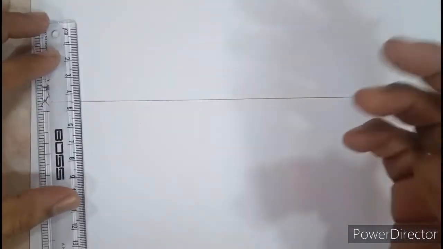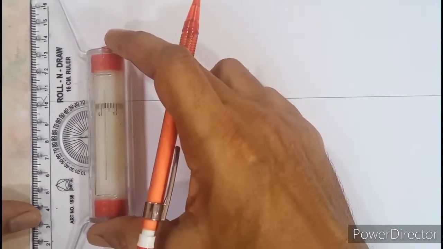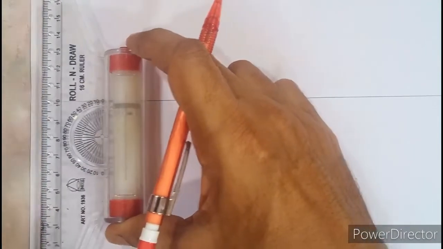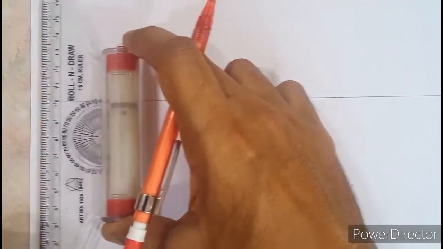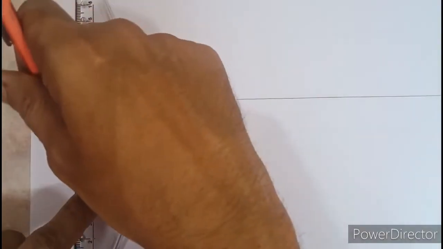So we are not solving any word problem right now. We are learning how to draw both the tools which is required here. Okay, so next step now, with the help of this scale, or you can say parallel to the edge of the paper, draw a light vertical line of any length.